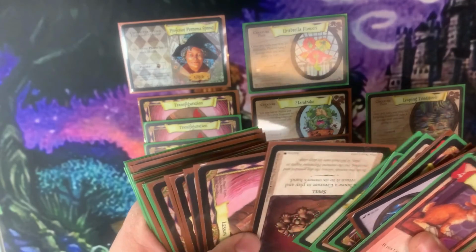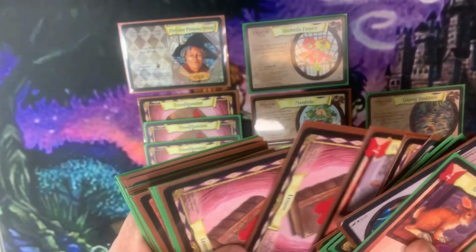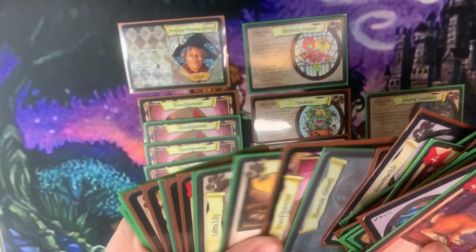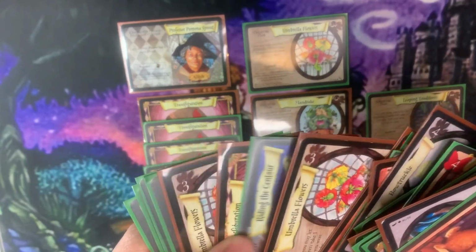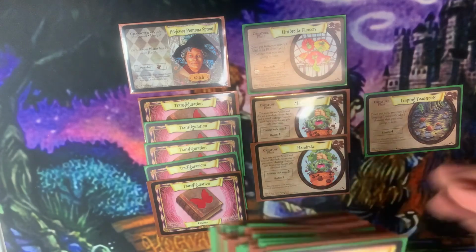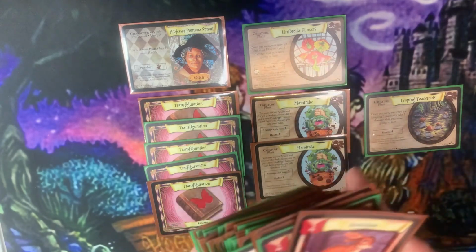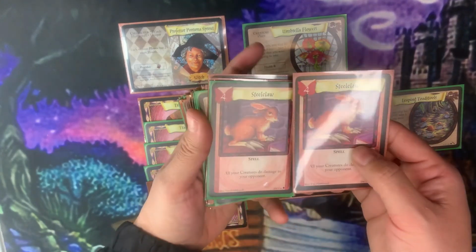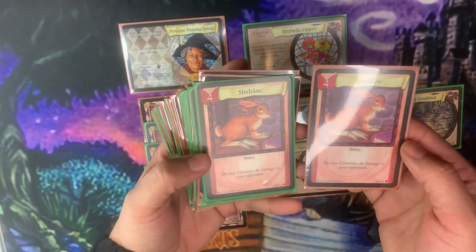So you have like leaping toadstool, bowtruckles, cobra lily, umbrella flowers. So these are all plants. And then the spells that you'll find are to do extra damage to the opponent.